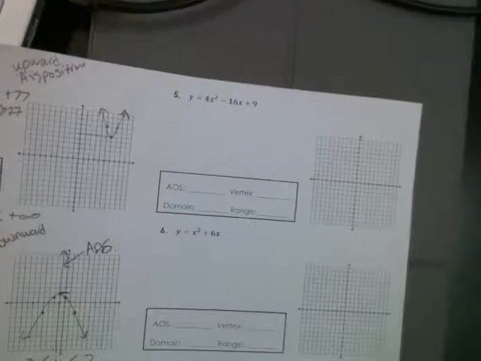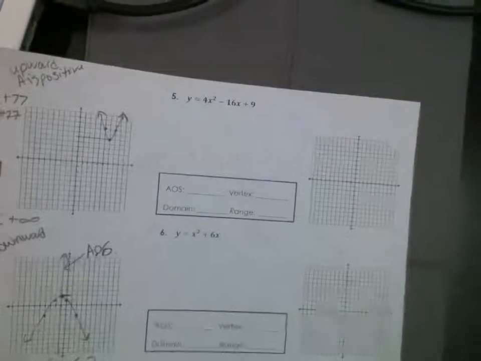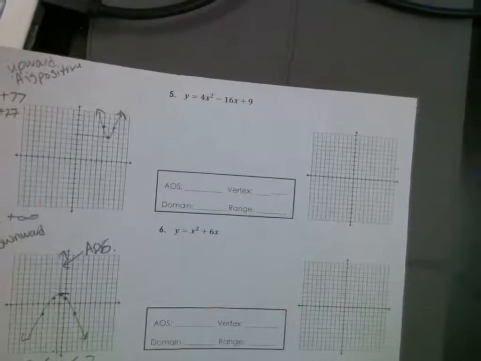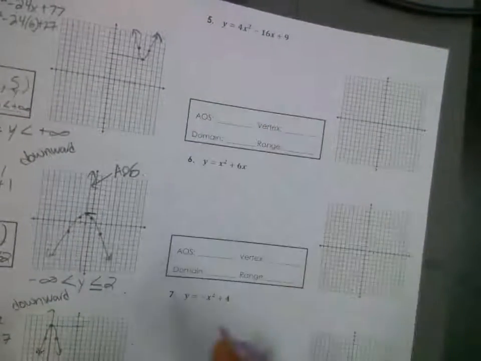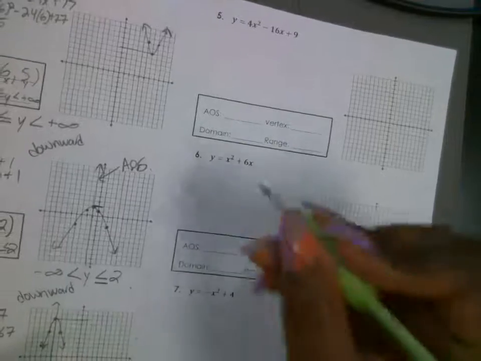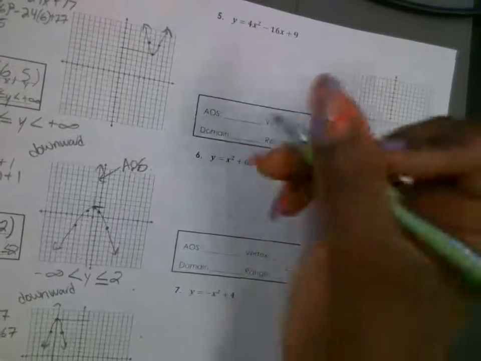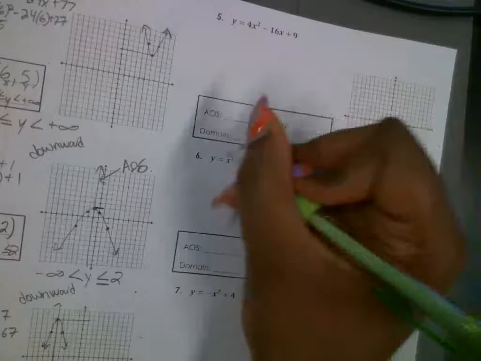Number 6, yeah, I can do that one. All right, so first step is to label your A. I'm gonna leave number 5. It is very similar to the ones we've already been doing. I'm gonna do just 6 because 6 is gonna be similar to 7. Okay, so I do want you to try those on your own. So I'll do 6. That's a perfect one to do. So we're gonna label our A, our B, and our C.